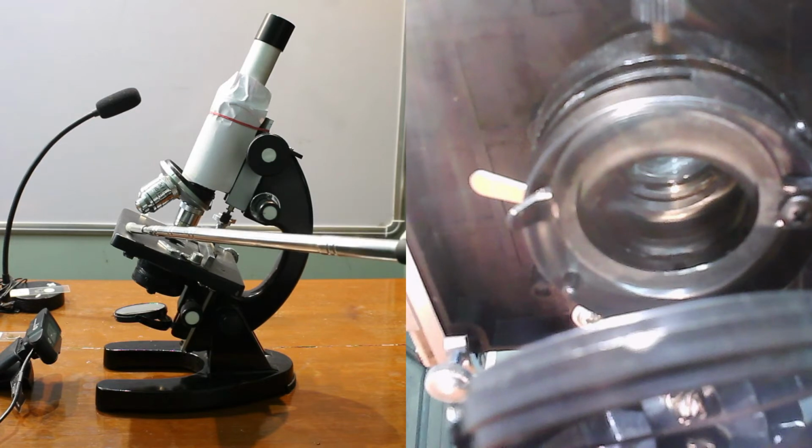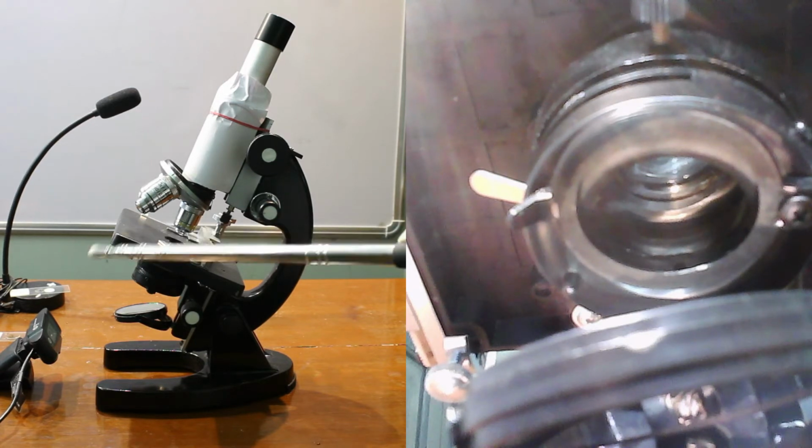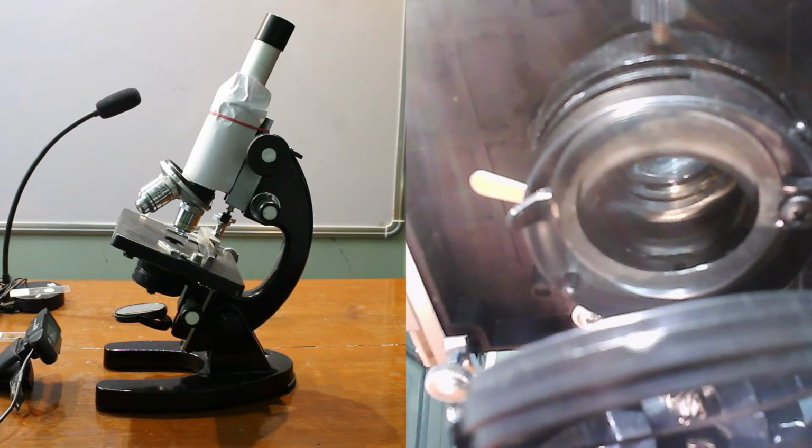Here comes the stage. It is the platform where the slide is placed. Over here is the vertical arm. It supports the body tube. This is the inclination joint. It is used to tilt the body tube and stage at different angles.